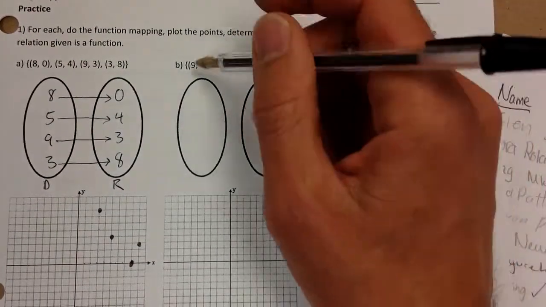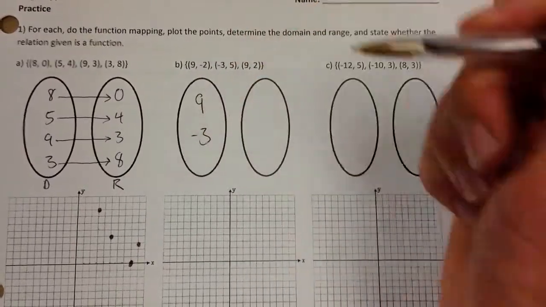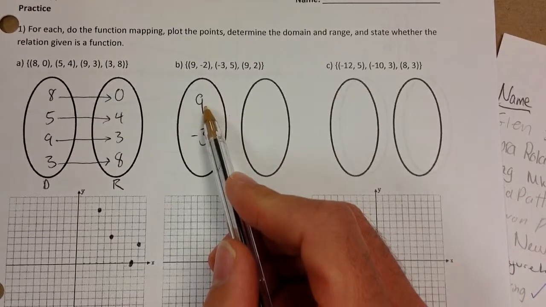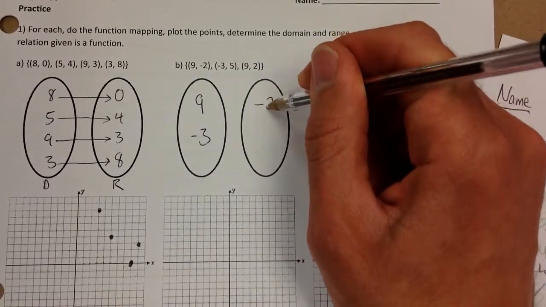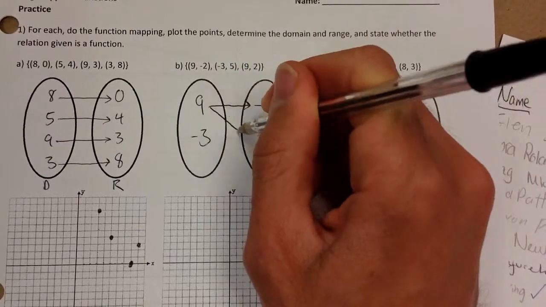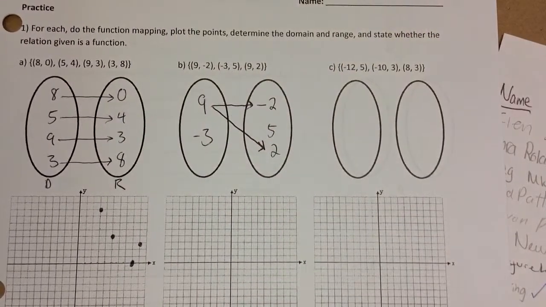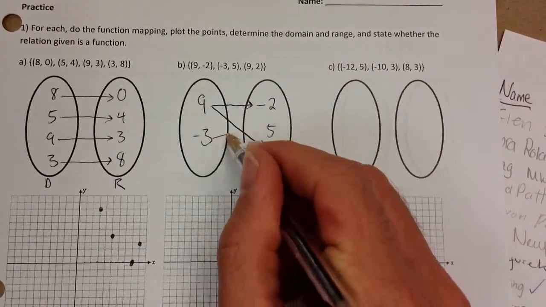1B. So in our domain we have 9 and negative 3. I'm not going to repeat the 9. The 9 maps to what? Shout it out. Negative 2 and 2. So when you put a 9 into this machine, so to speak, it gives you out two numbers, negative 2 and 2. And then the 3 maps to a 5.